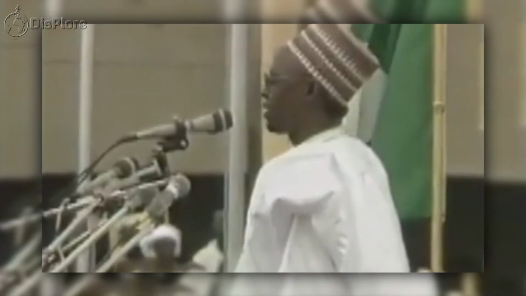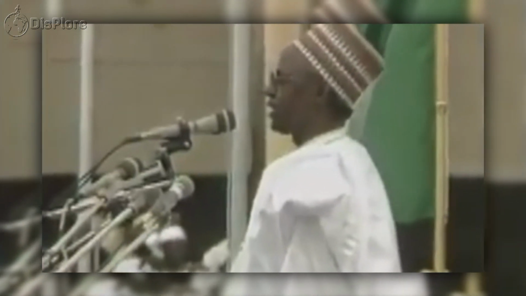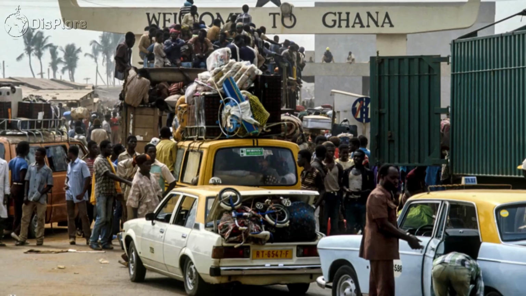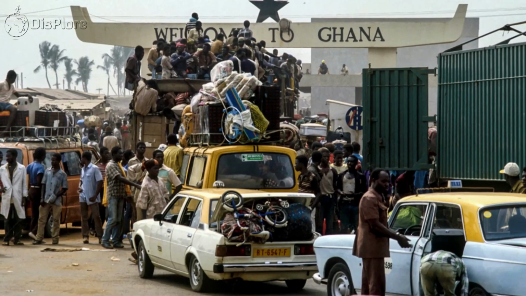A famous incident known as Ghana Must Go involved the removal of approximately 2 million immigrants as the country's economy went into a depression. The majority of these immigrants were Ghanaians.